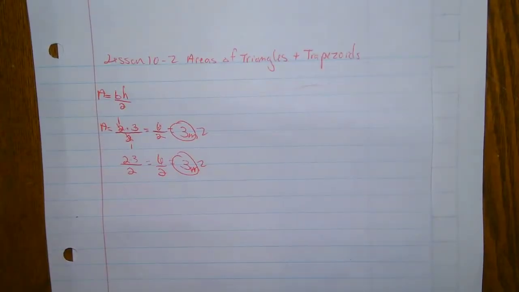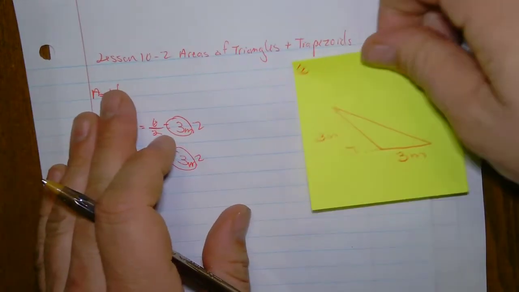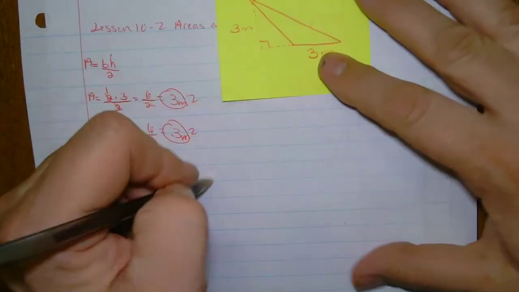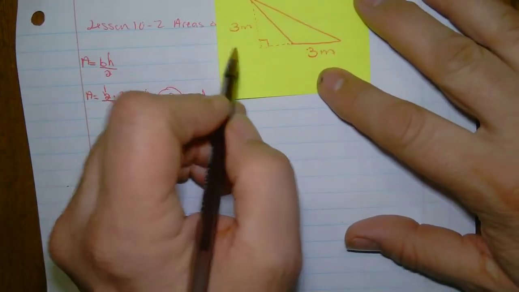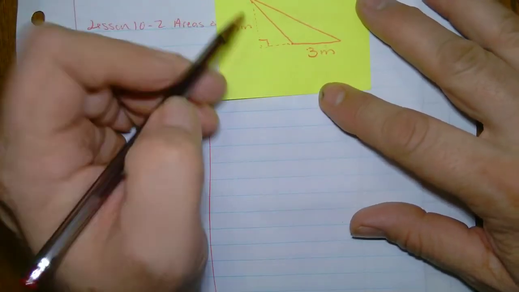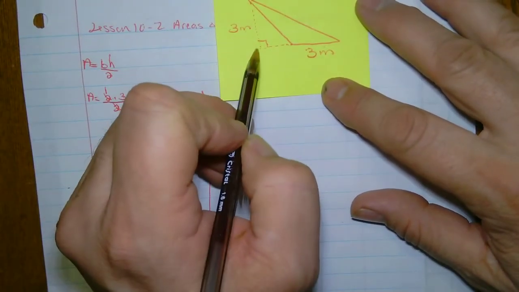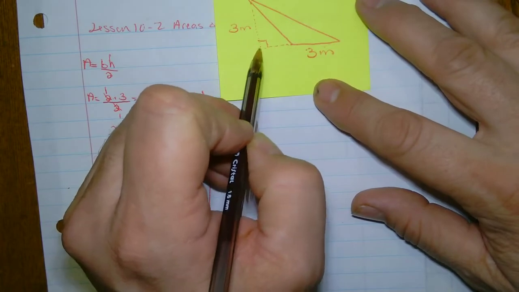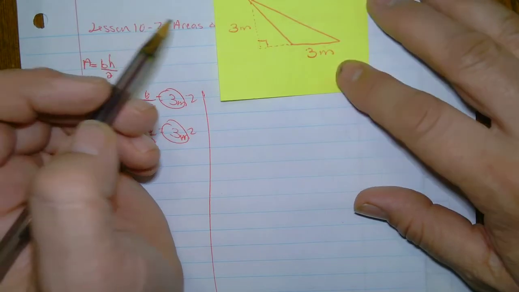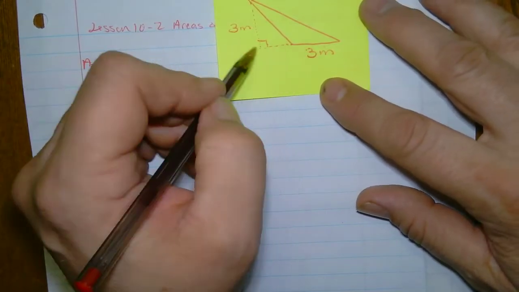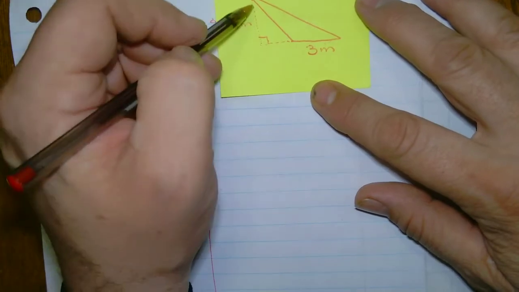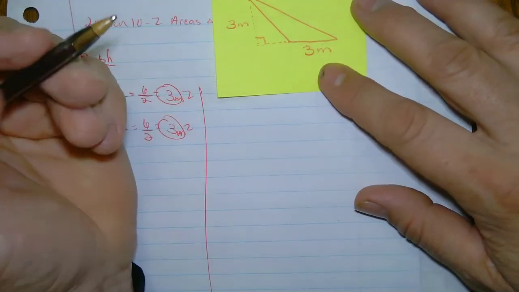All right, now let's try one more. Take a look at problem number 2 here. It has a base of 3, and it also has a height of 3. Just like yesterday, your height can actually be outside of the figure, just like we had in our parallelogram. In this case, we know this is our height because we have the right angle indicator here and it's perpendicular, right? So that creates our height.